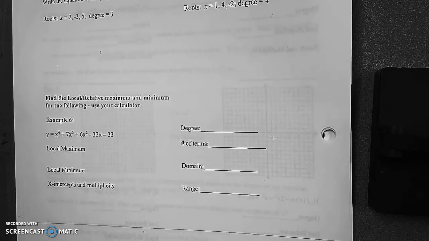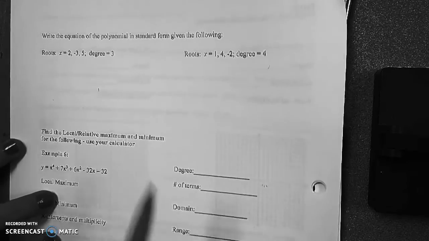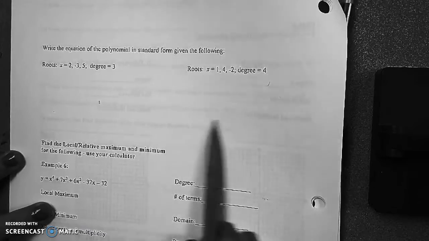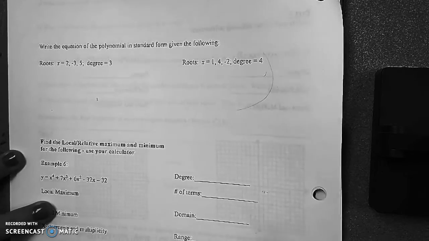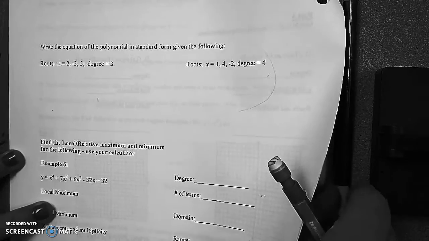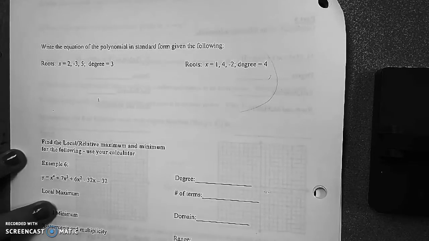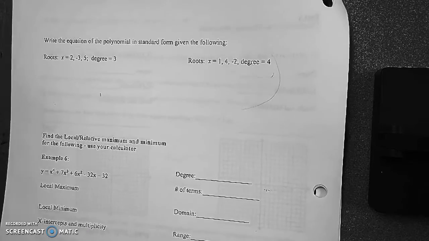Hi Algebra 2 students, we're looking at another Edpuzzle video. We are continuing to work in our notes. You should have just completed the notes that you see here where you are working backwards given the roots to find the function. So we're looking now in our notes.